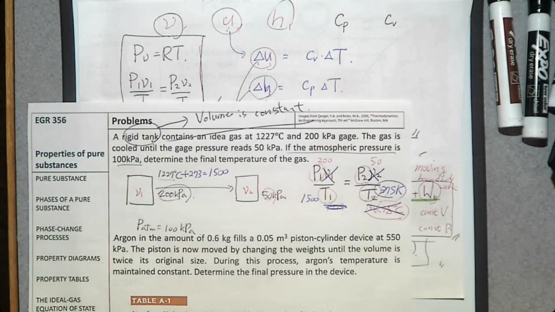Now we are good? Good? No. What's the problem? Right, it's a gauge pressure. So you cannot use gauge pressure. You have to use absolute pressure. What is the relation between absolute pressure and gauge pressure? Gauge pressure is the difference between absolute pressure and atmospheric pressure.